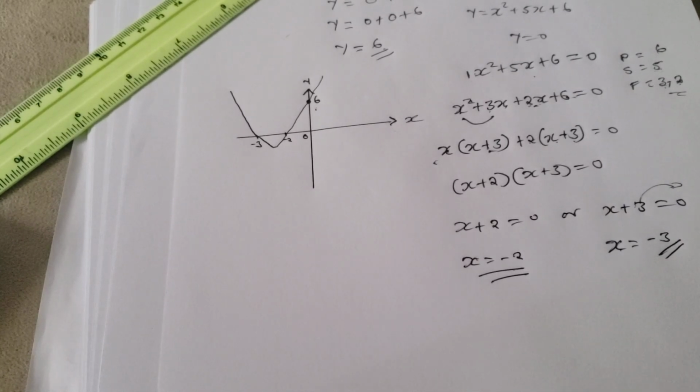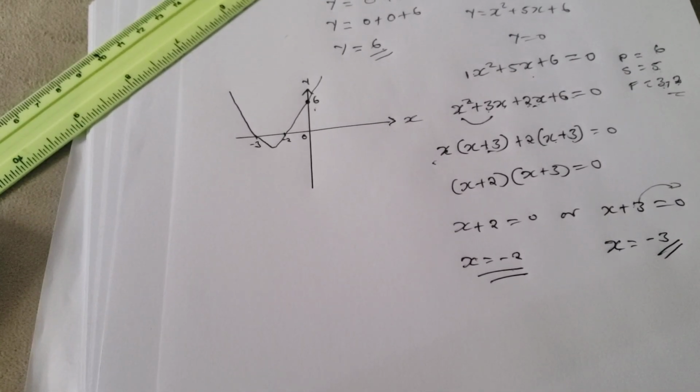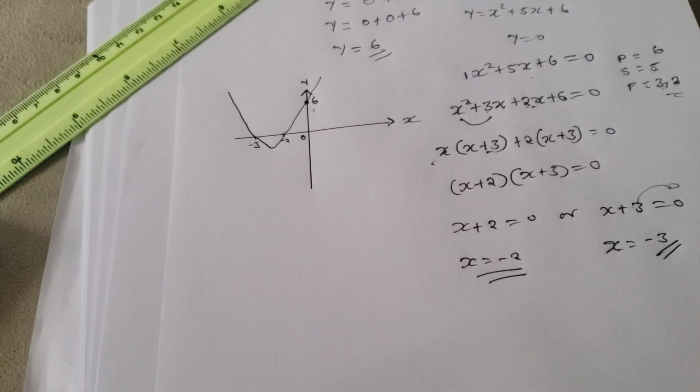Awesome. Now, let's see if the quadratic formula will give us the same.